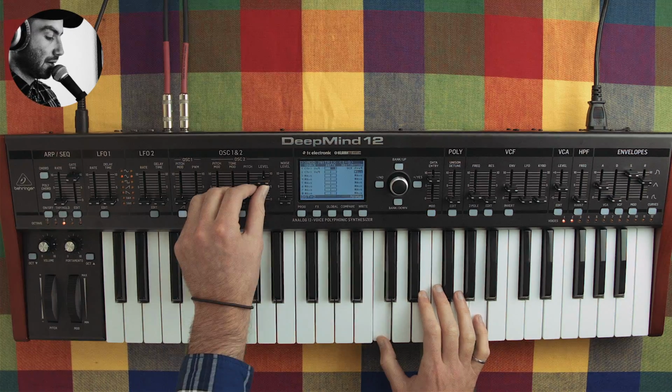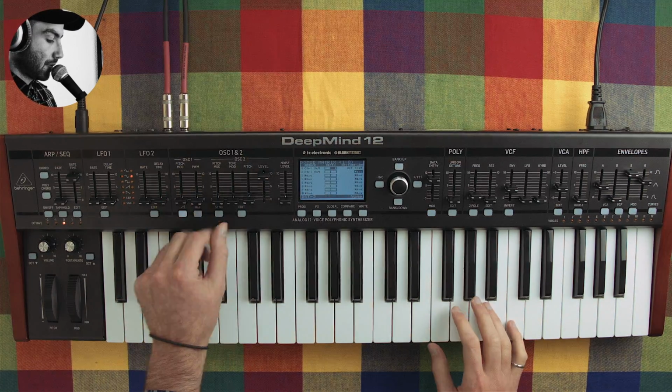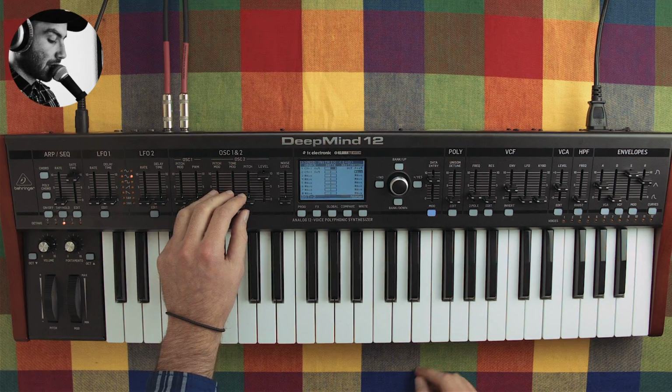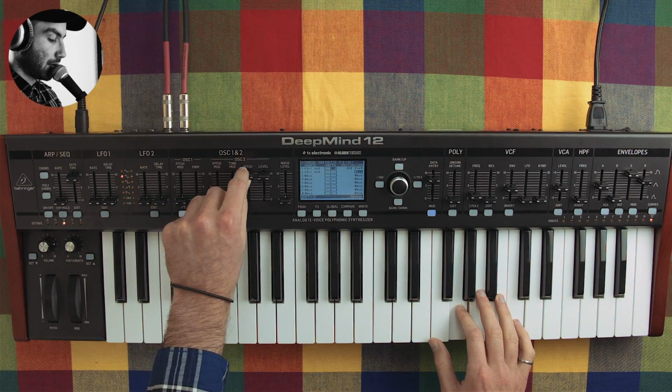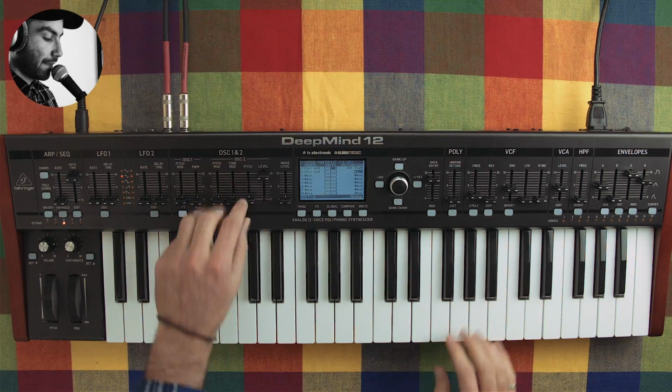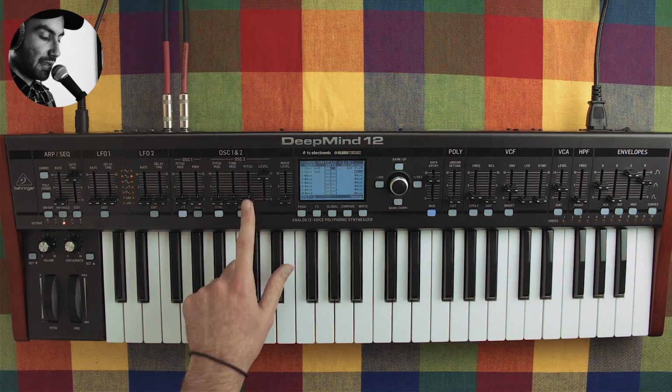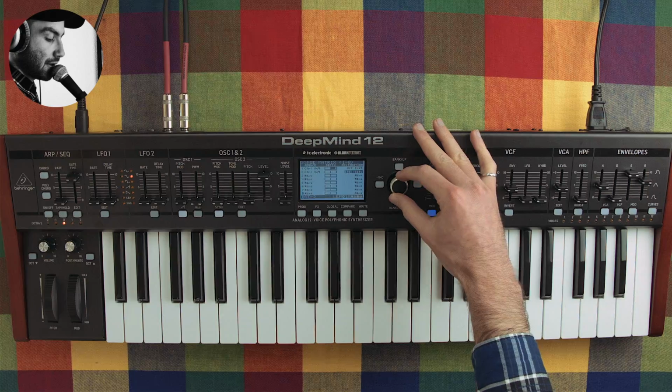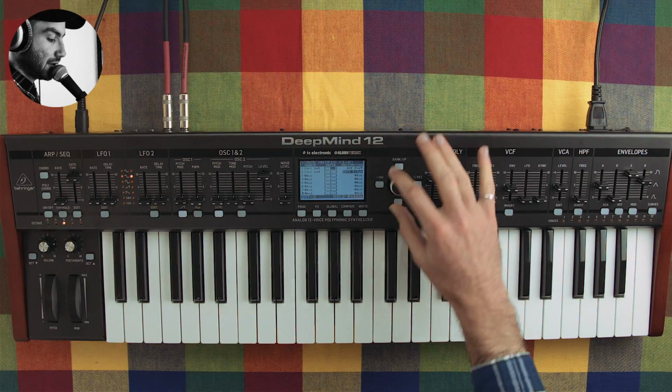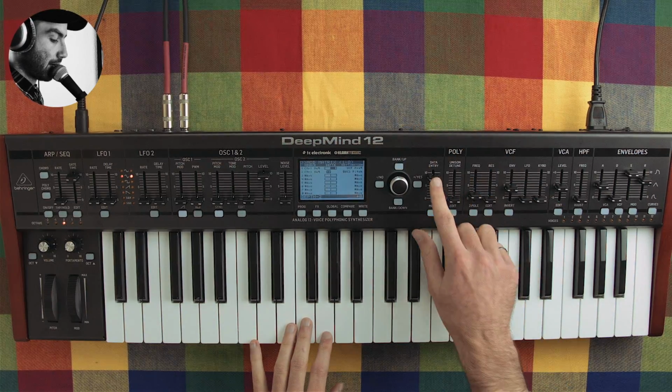So let's bring up the level of that. I'm going to turn on syncing. And now if I move the pitch knob, basically I want this knob to be controlled by the sequencer, so I'm going to assign oscillator 2 pitch here as my destination and bring up the amount.